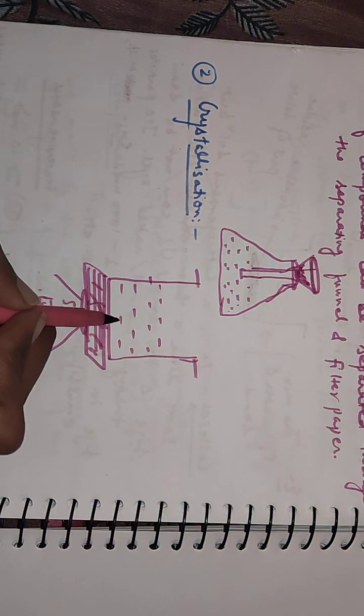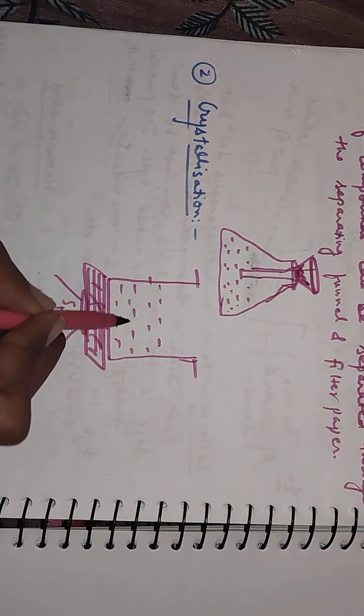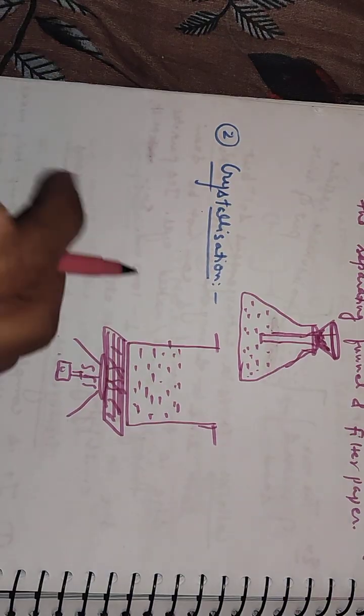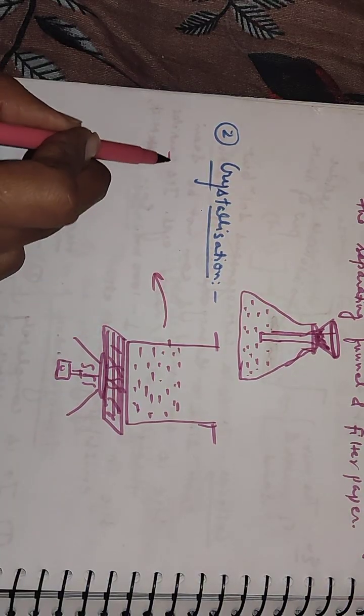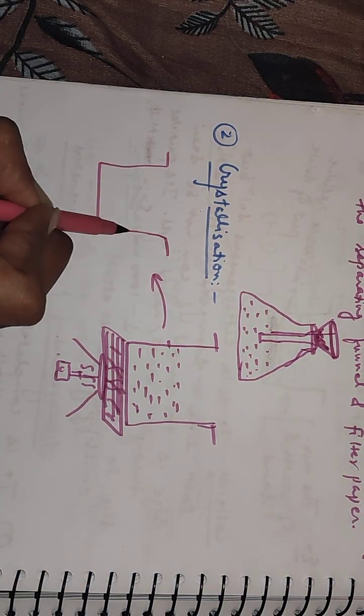After some time the whole solution will be warmed, and then we place it in ice at a very low temperature.